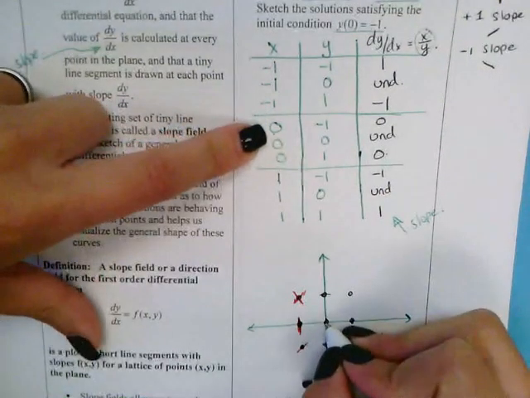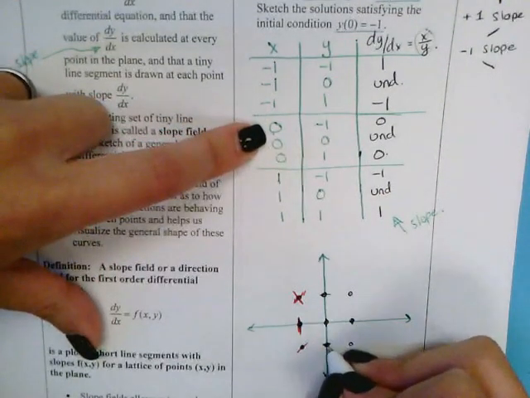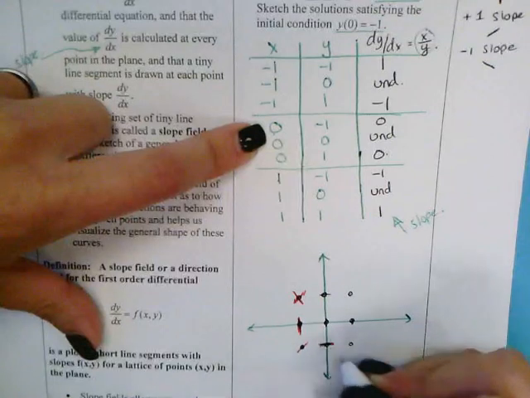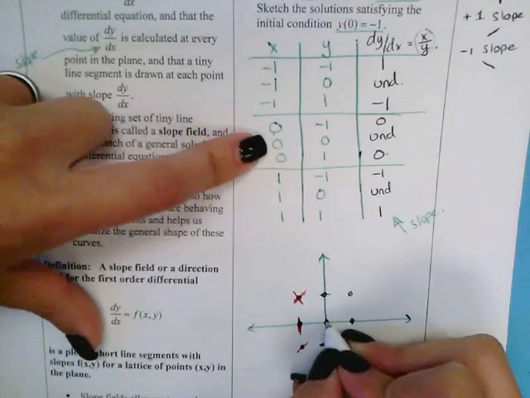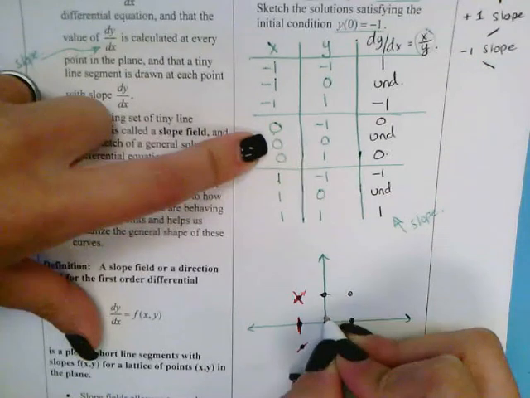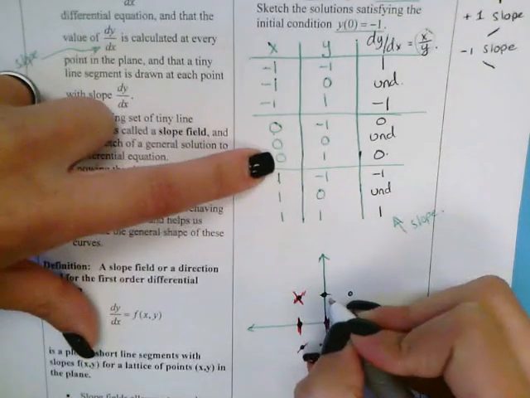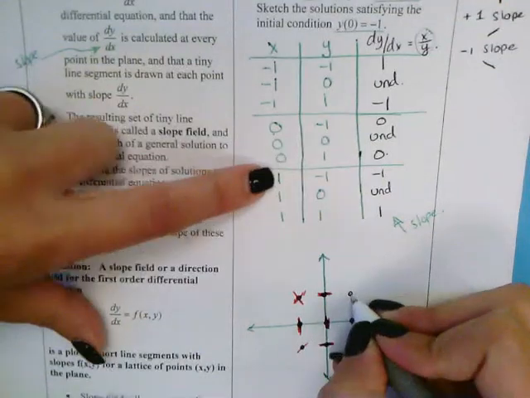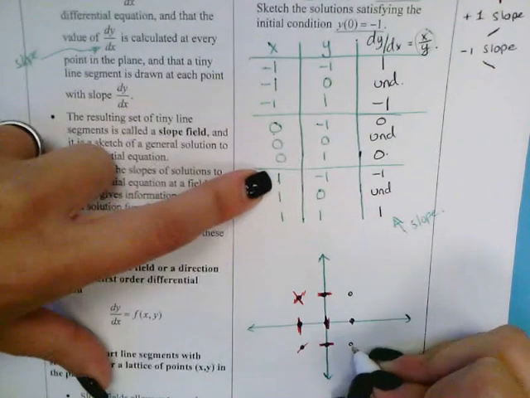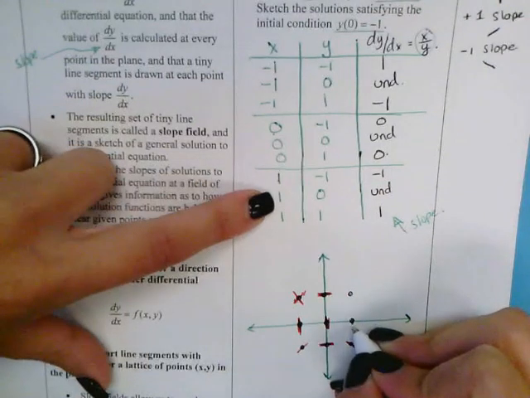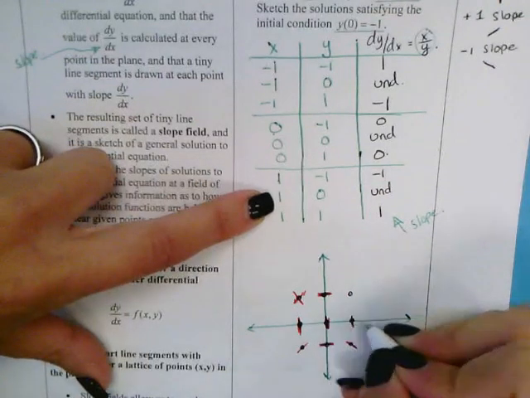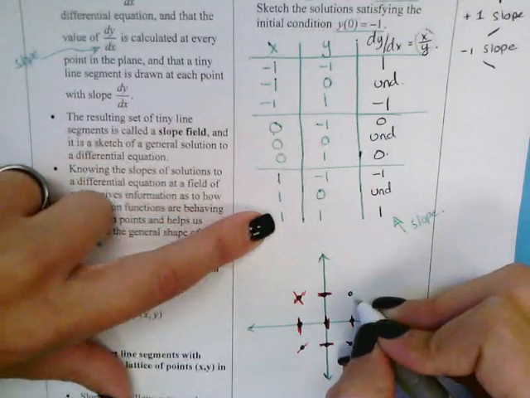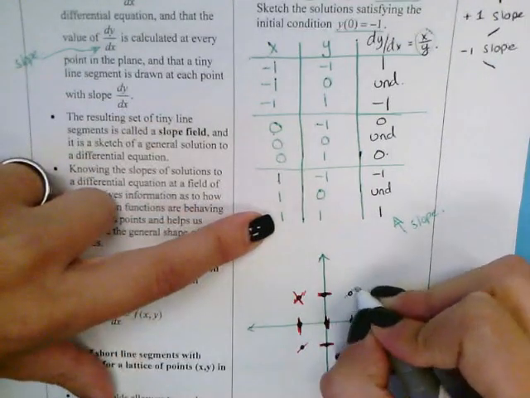Alright, at 0, negative 1, so starting down here, it's 0. At 0, 0, it's undefined. At 0, 1, it's 0. So again, starting at 1, negative 1, it's negative 1. At 1, 0, it's undefined again. And at 1, 1, it's 1. It's positive.